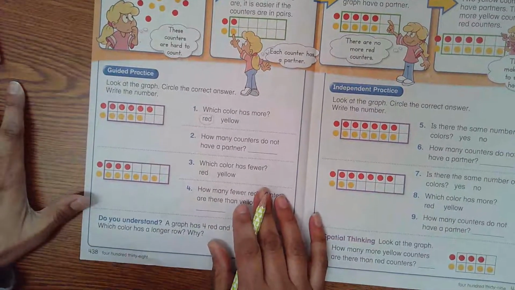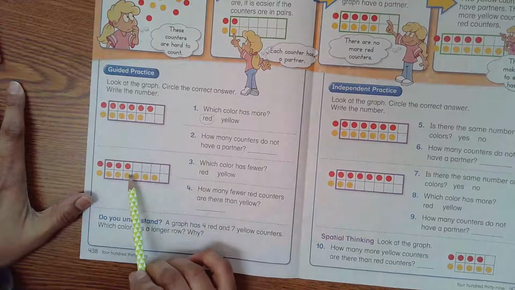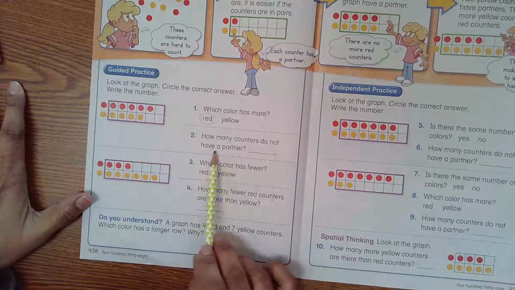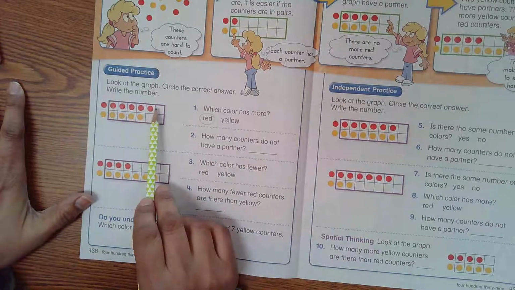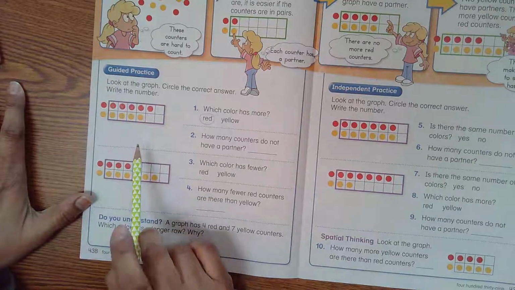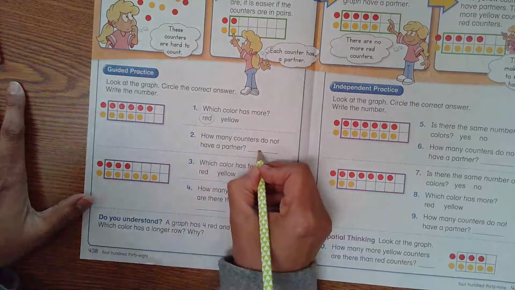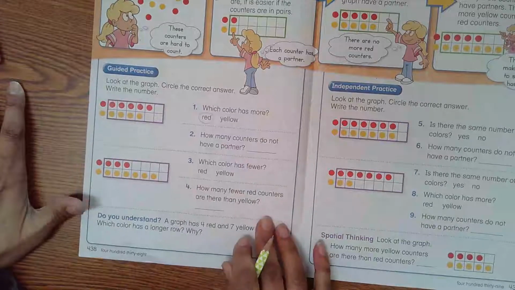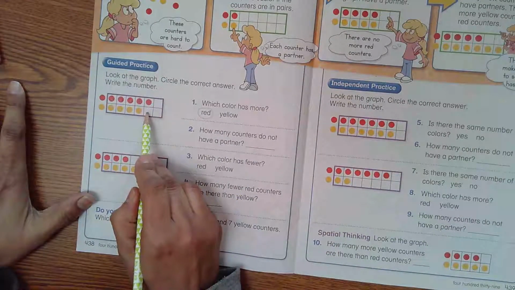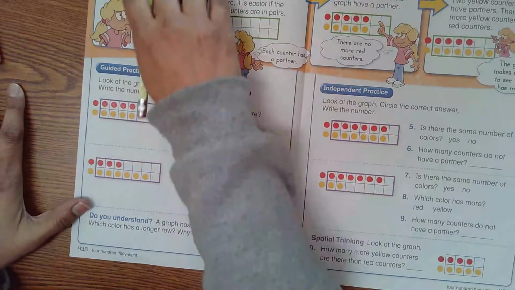All right, let's go for the second part. How many counters do not have a partner? How many red counters are extra and don't have a partner in yellow? Only 1. So I'm going to write the second part here, 1. So it's only 1 red counter that does not have a partner in yellow. Okay.